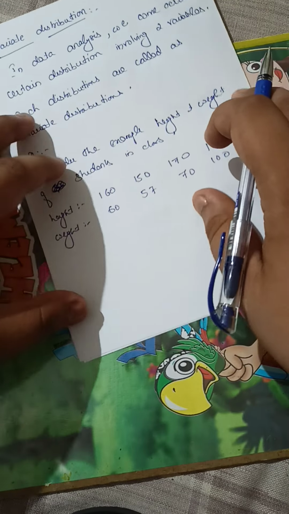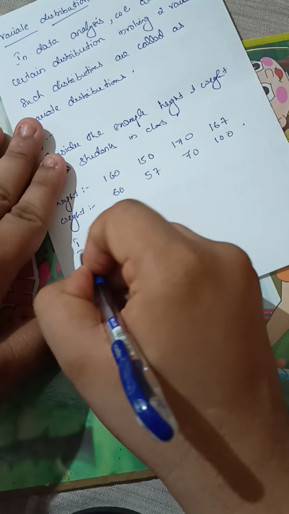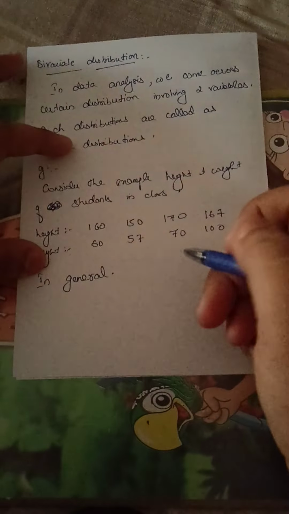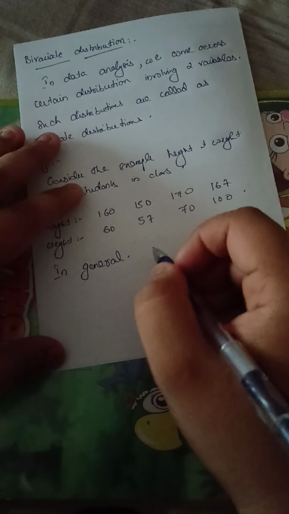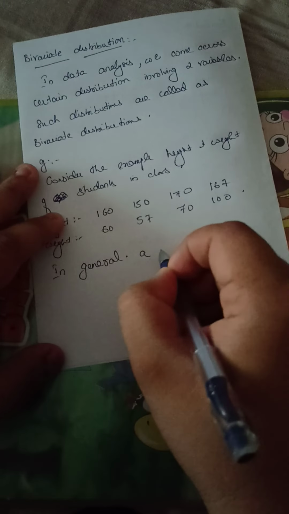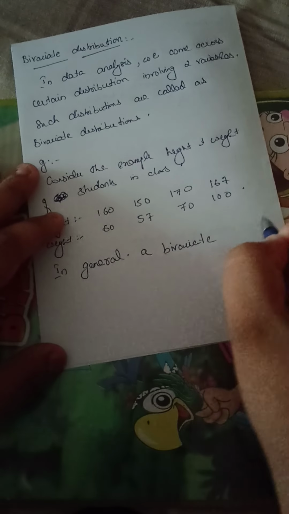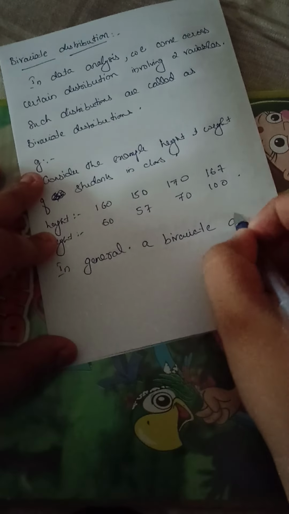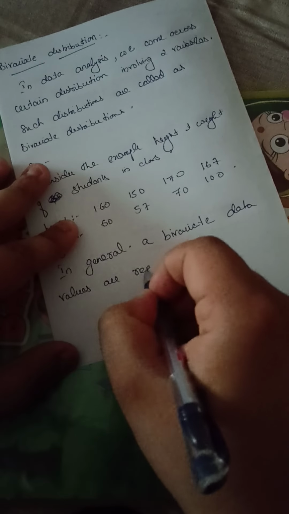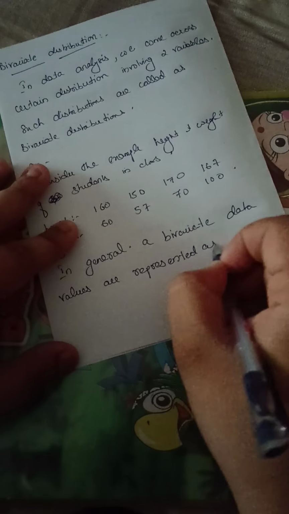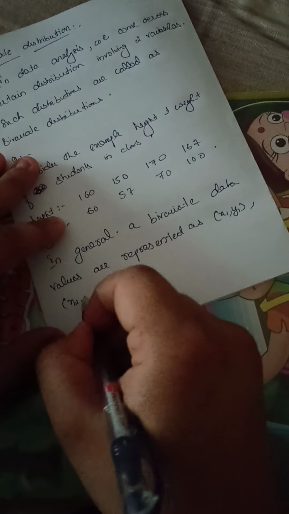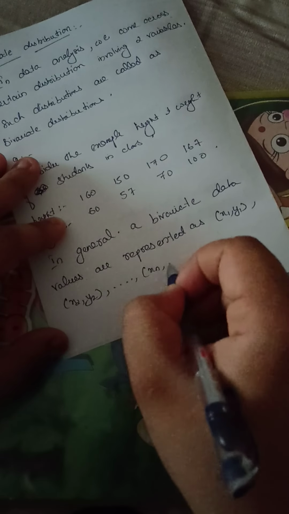We will write one more line. In general, a bivariate data's values are represented as x1 y1, x2 y2, up to xn yn.